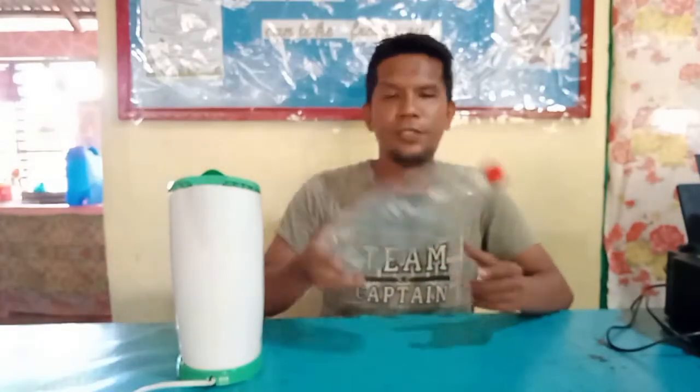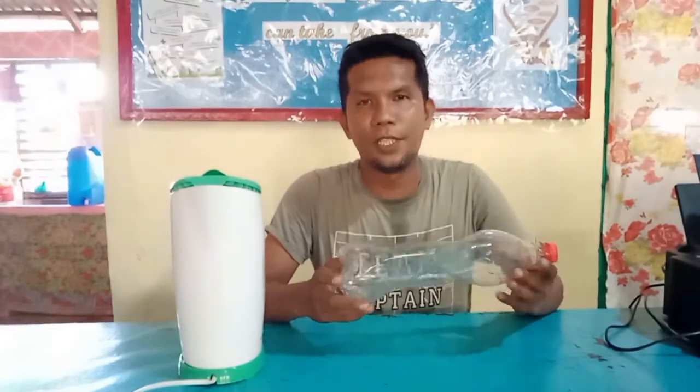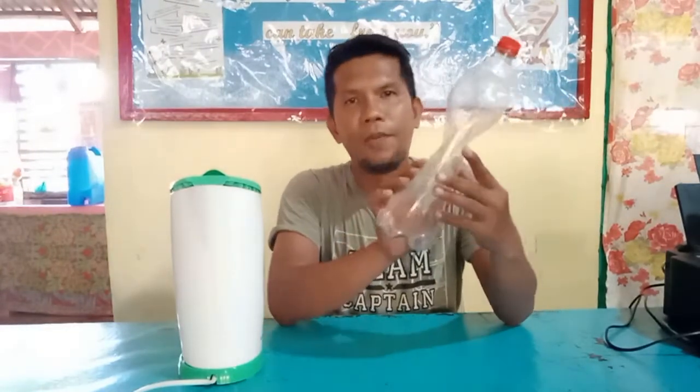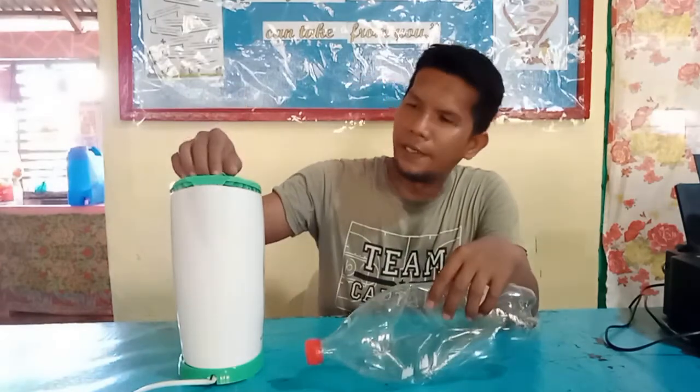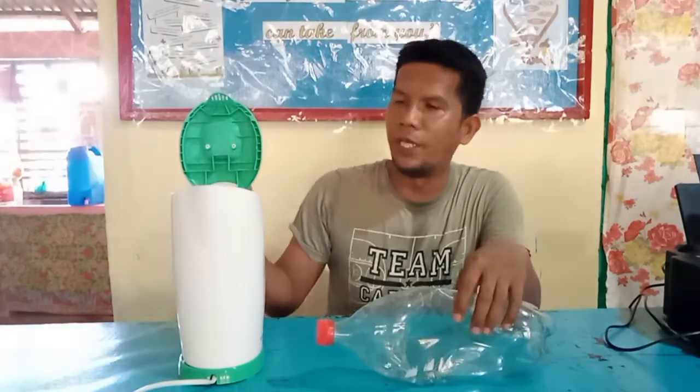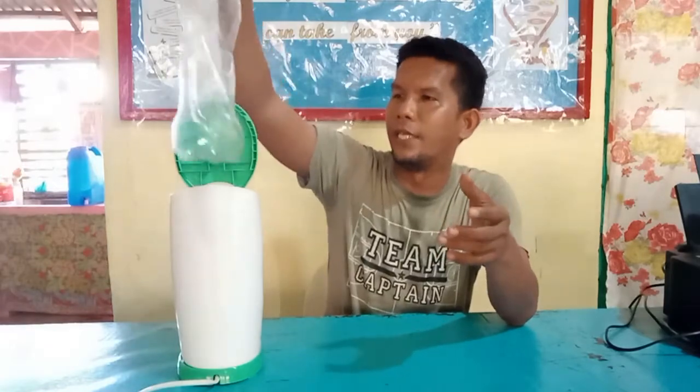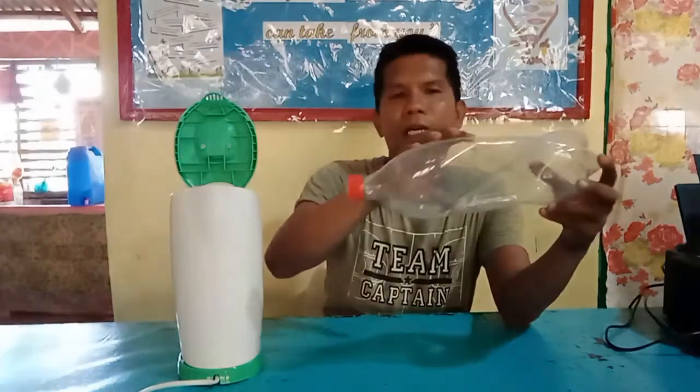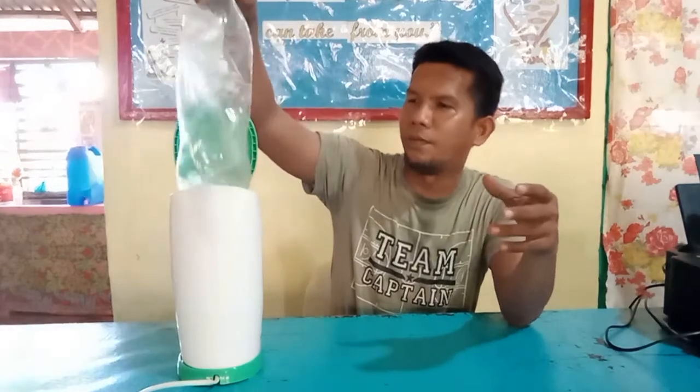Okay, let's start. The first thing that we are going to do is put the deformed plastic bottle inside the boiling water. And then we're going to observe what will happen to this plastic bottle as we put it inside. Clearly, in this situation, we tried to increase the temperature inside the plastic bottle. So, what will happen, supposedly, is the deformed plastic bottle will go back to its normal form.